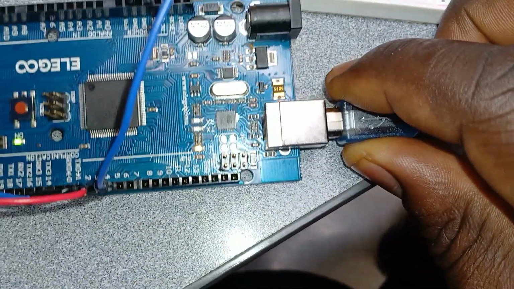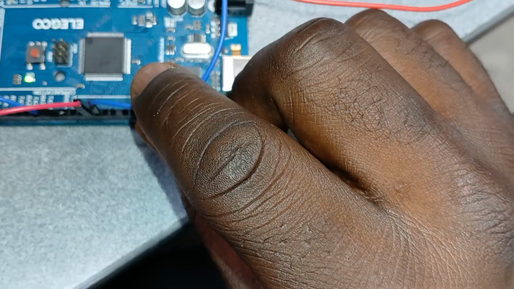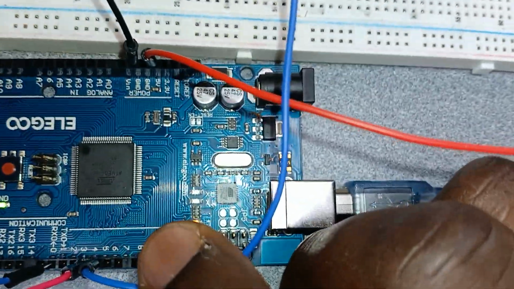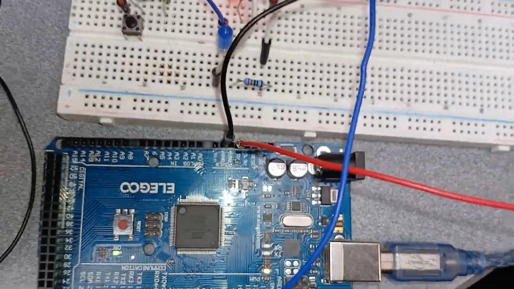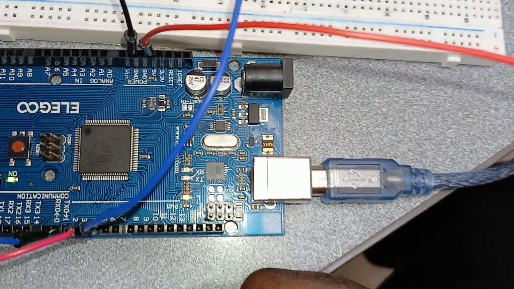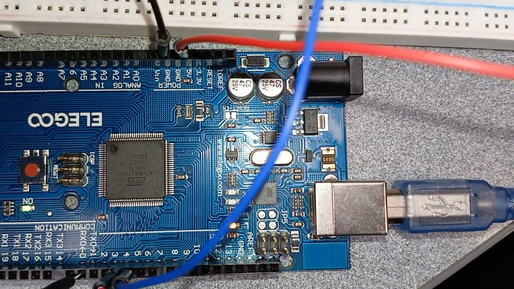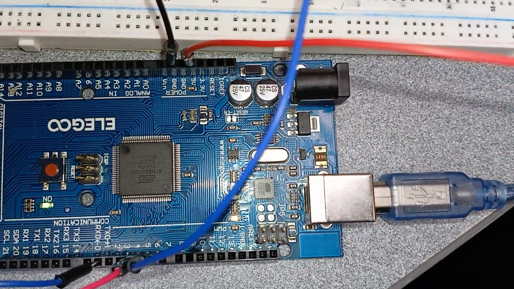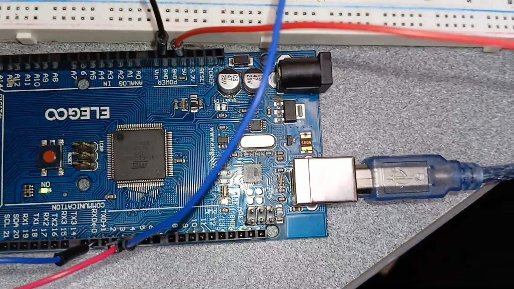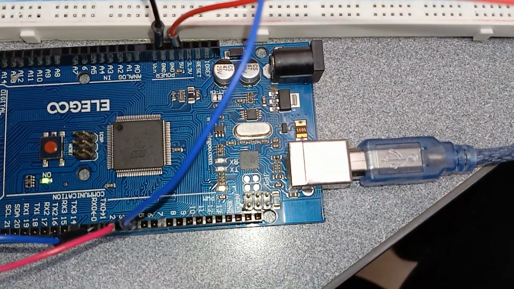The relay is connected to pin 5, the motor is connected to pin 3, and the interrupt button is connected to pin 2. This is what to keep in mind when I'm discussing the programming, so we know which one I'm talking about.